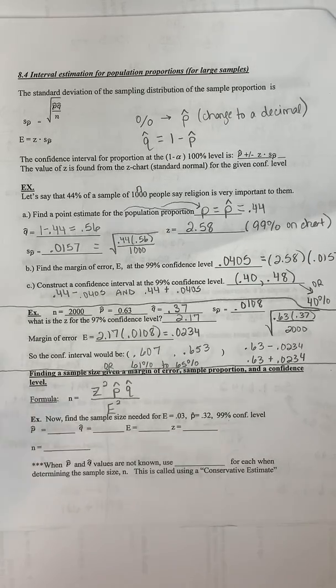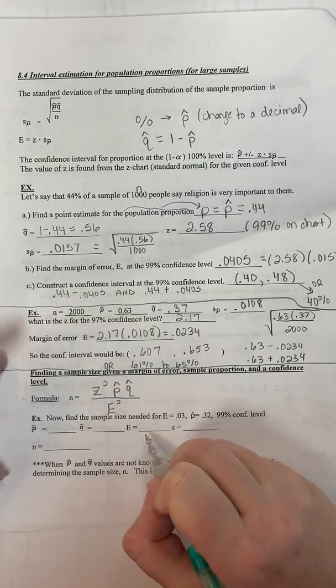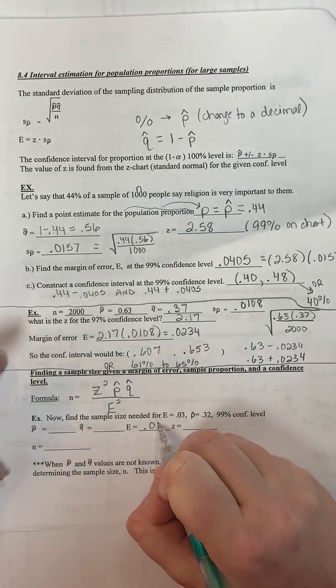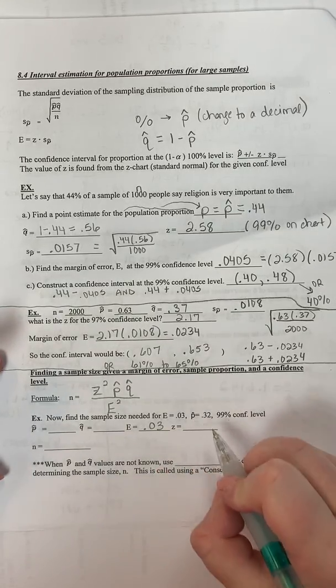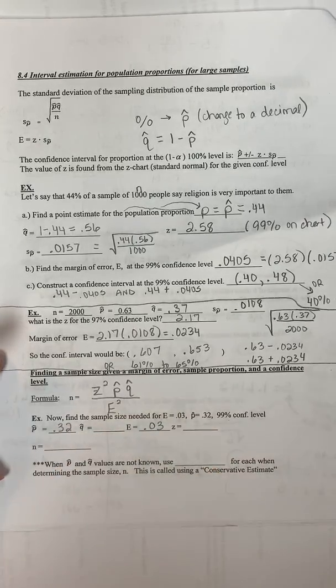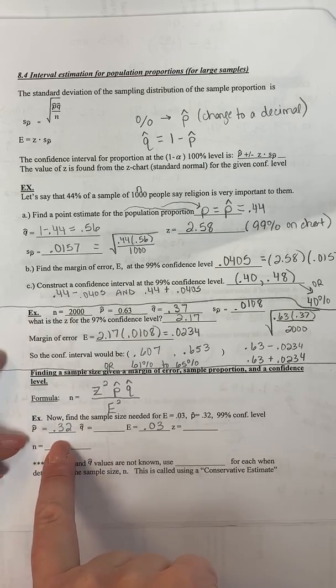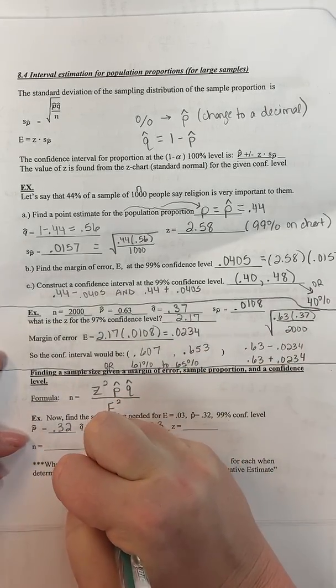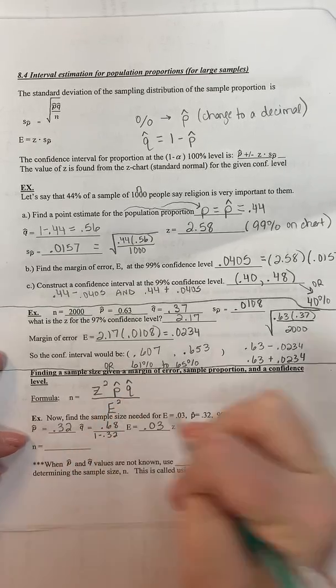It says, find the sample size needed when you have E equals 0.03, and p hat is 0.32, and a 99% confidence level. So if I want q hat, I'm going to do 1 minus p hat. So 1 minus 0.32, and I get 0.68.